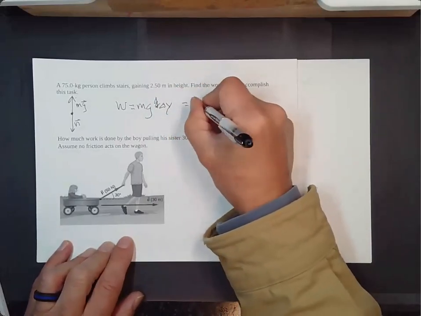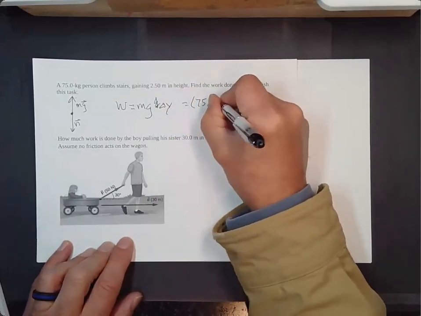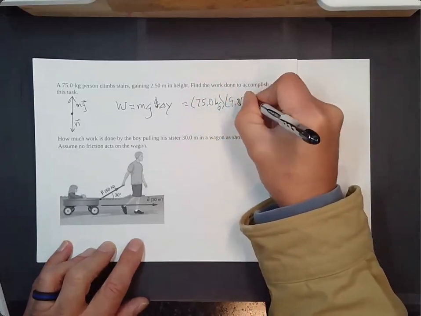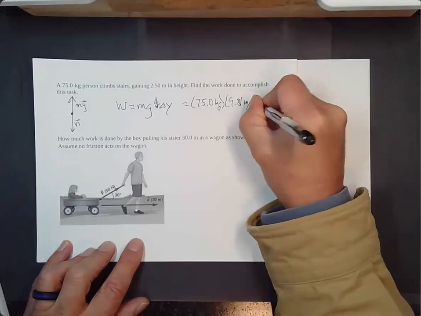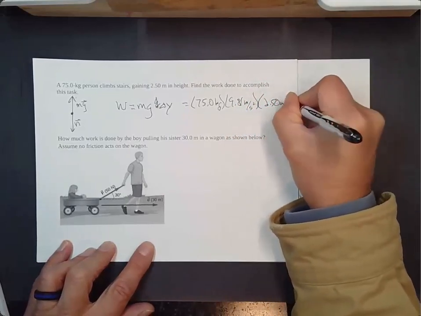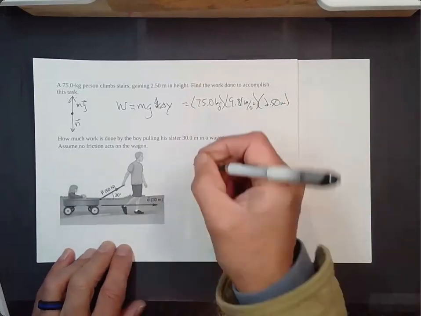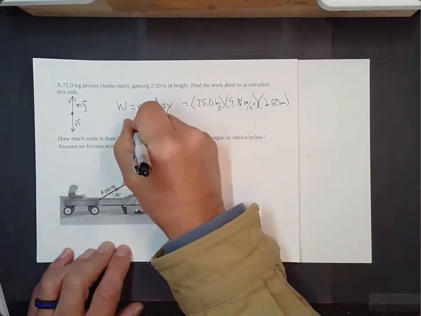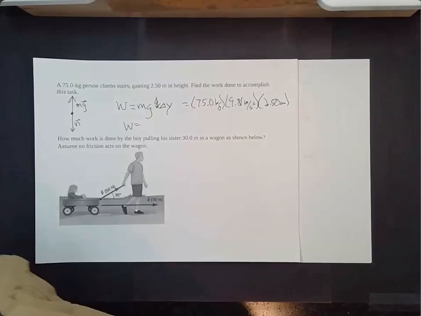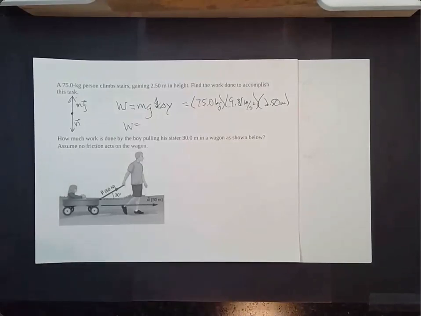So 75.0 kilograms, 9.81 meters per second squared, and 2.50 meters, 3 sig figs all the way through. And the work in this case, I don't even know if I have a calculator in here. There's one. Lots of paper stacked up.